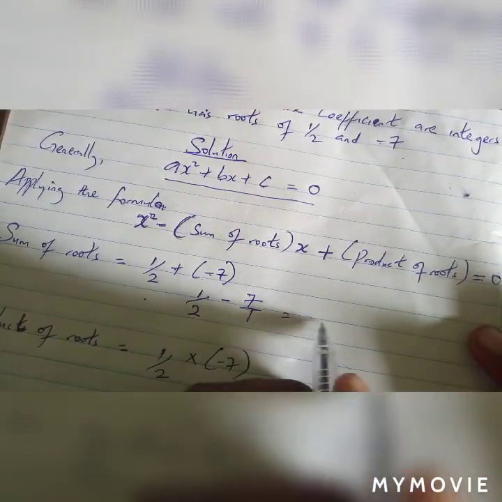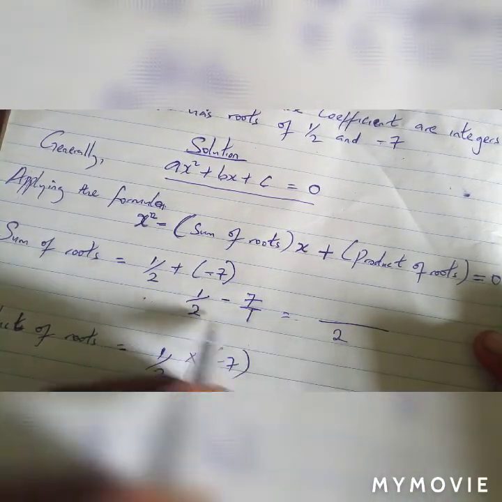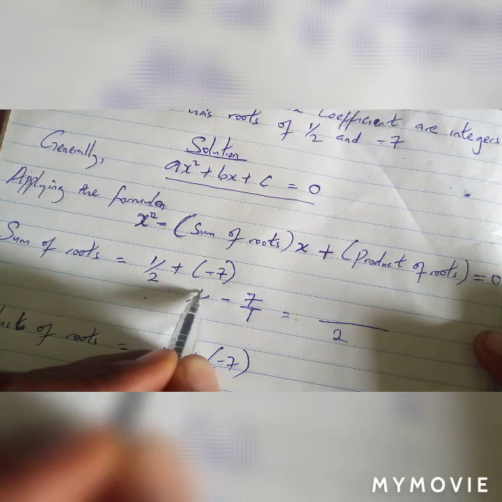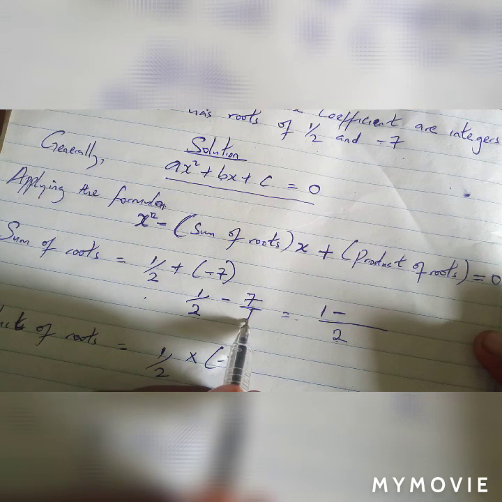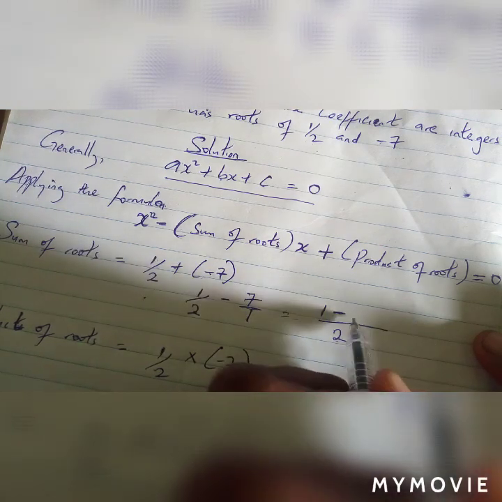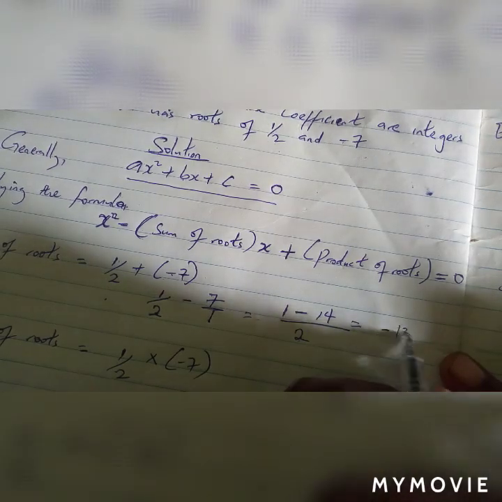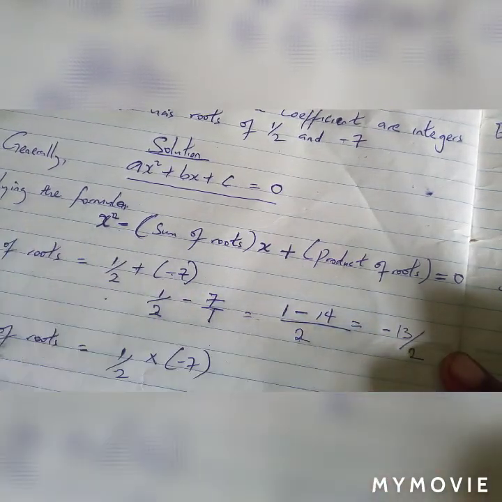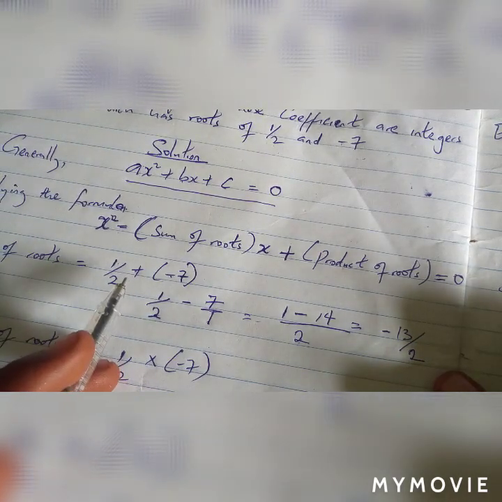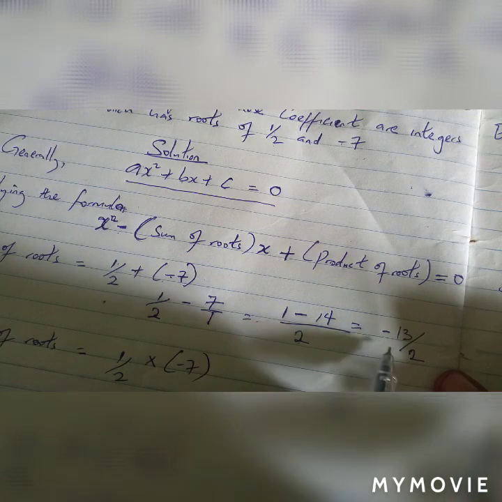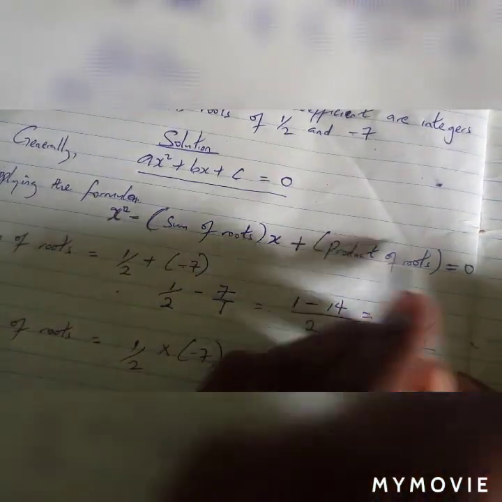Now, in our normal way of getting the LCM of 2 and 1, you have 2 into 2, you have 1 times 1, you have 1, minus 2 into 1, you have 2 times 7, you have 14. You subtract, you have -13 all over 2. So that means the sum of 1/2 and -7 will give us -13/2.